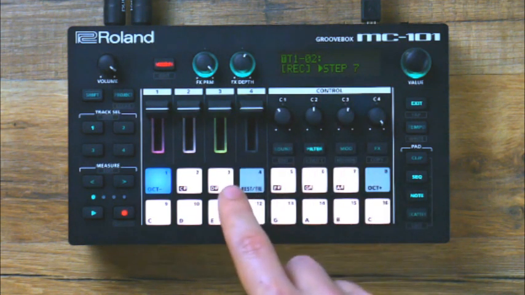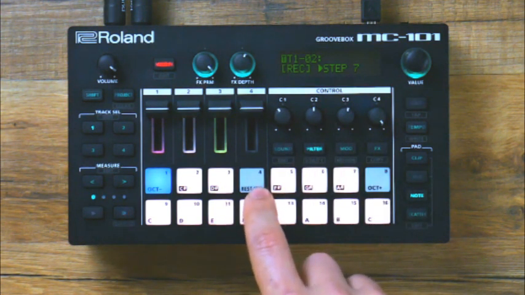And I can tap in a melody this way, and also include things like ties and rests with this button right here.